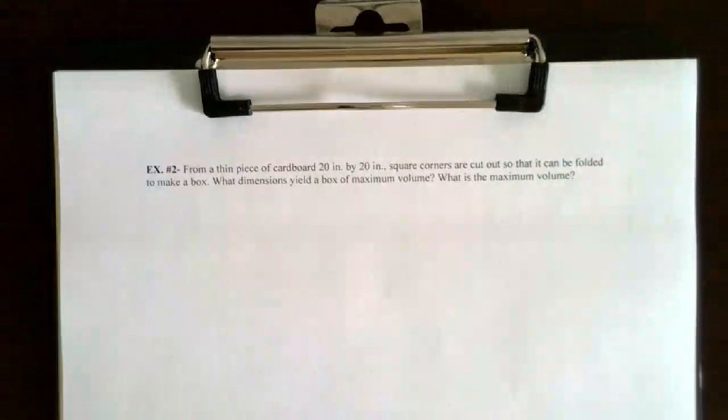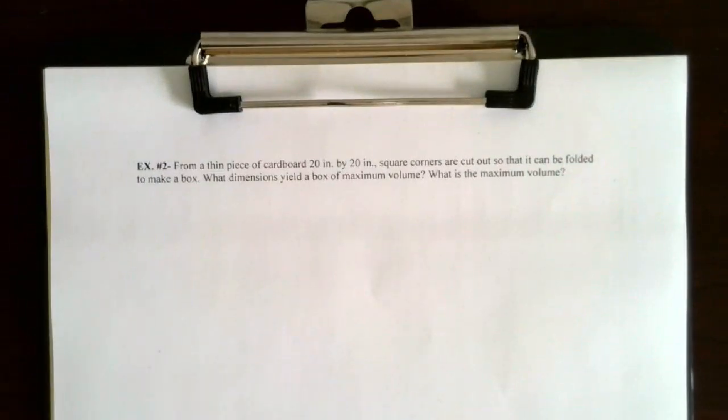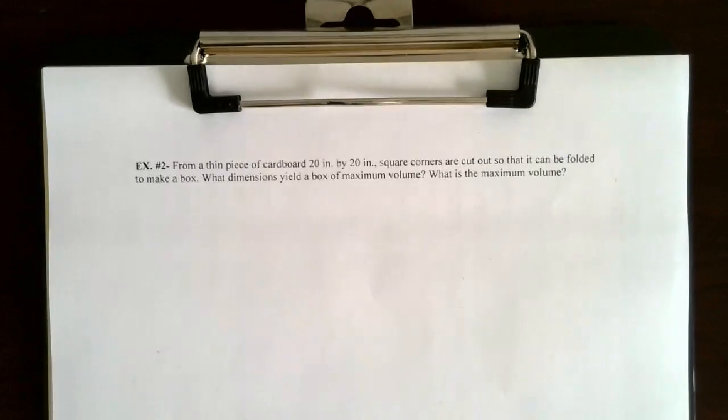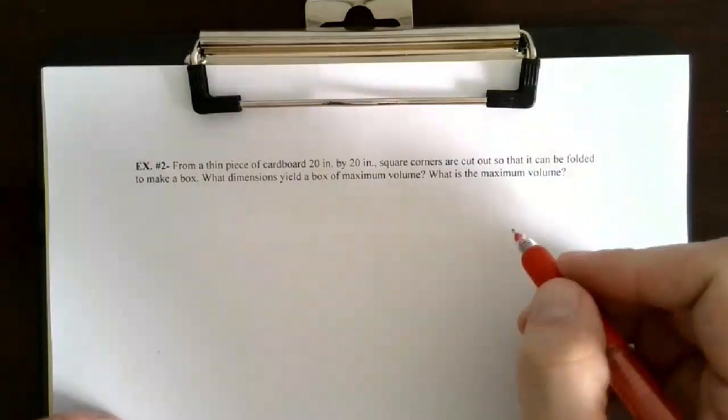So the next example we have, it says from a thin piece of cardboard 20 inches by 20 inches, square corners are cut out so that it can be folded to make a box. What dimensions yield a box of maximum volume? What is the maximum volume? So making sure we know what we're looking for here, right?